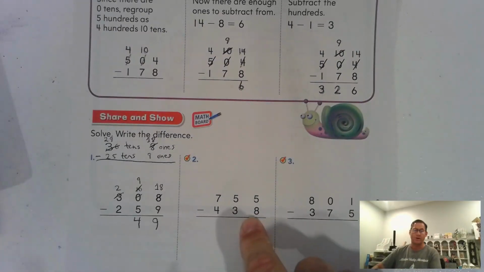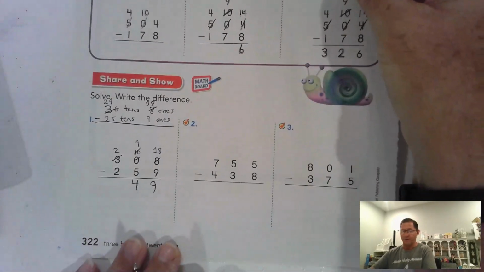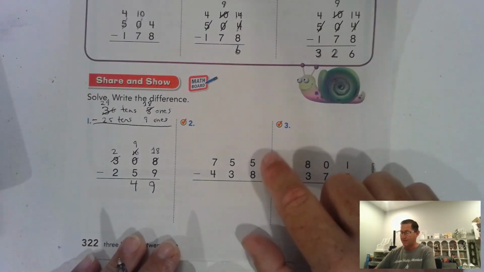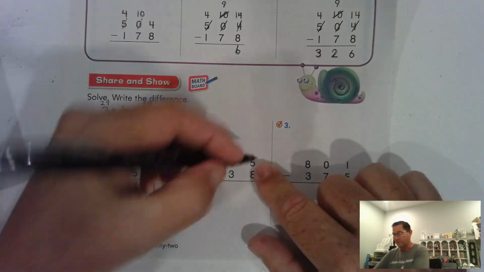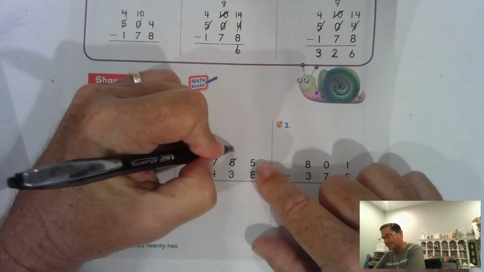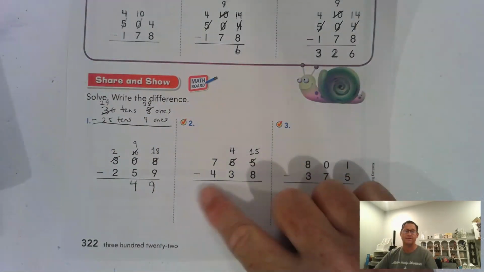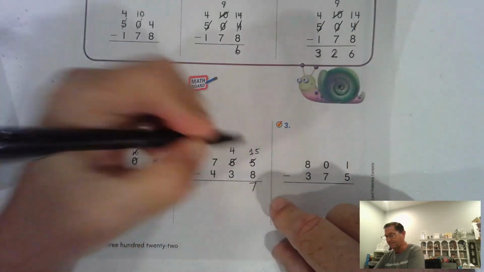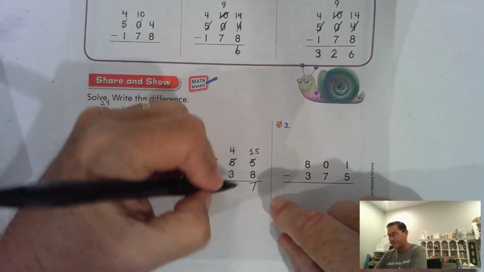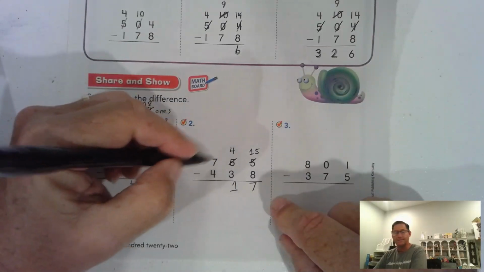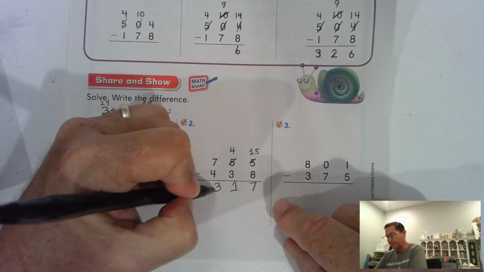755 minus 438. Well, this is just a review from our last couple lessons. We can't take 8 ones from 5 ones, so we're going to regroup from the 10s. Trade it for 10 ones. 15 take away 8 is 7. 4 10s take away 3 10s is 1 10. And 700 take away 400 is 300.